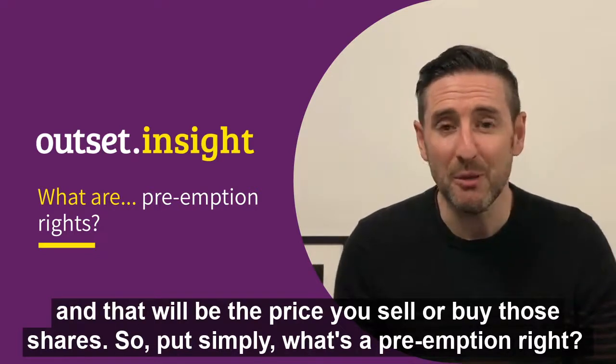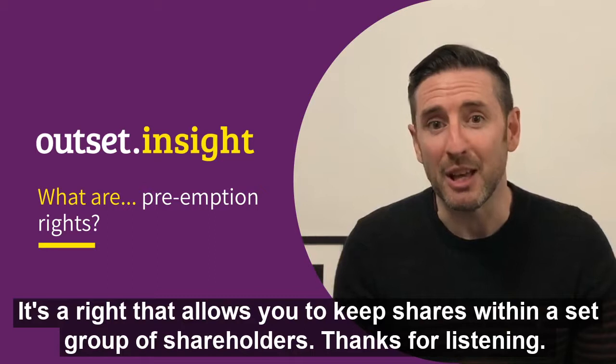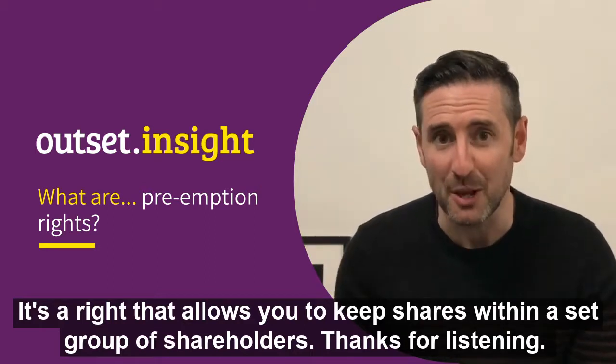So, put simply, what's a pre-emption right? It's a right that allows you to keep shares within a set group of shareholders.